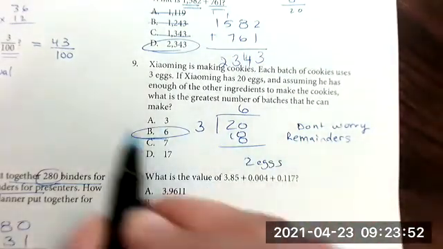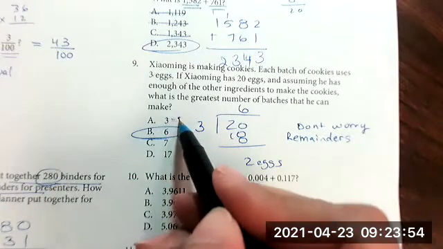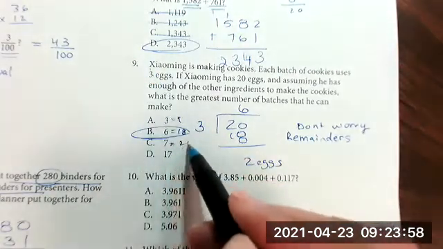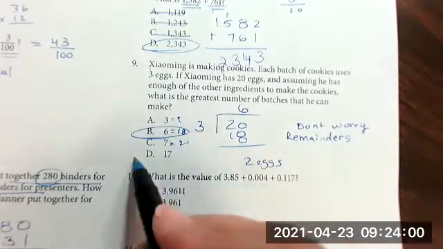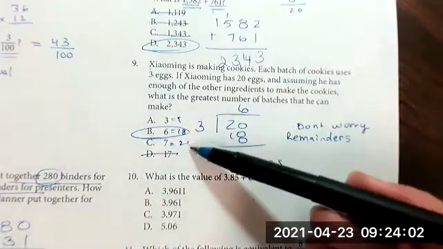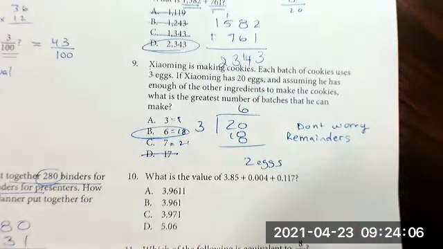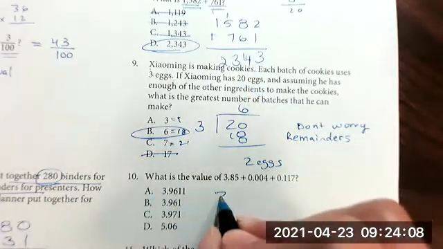And you can also do 3 times 3, that's 9. 3 times 6 is 18. 3 times 7 is 21. And 3 times 17 is way too big. So the one that is closer is 18 without going over. You cannot go over because then you won't have enough for that batch.